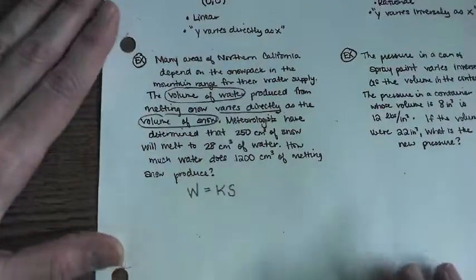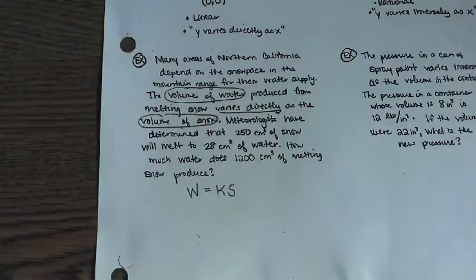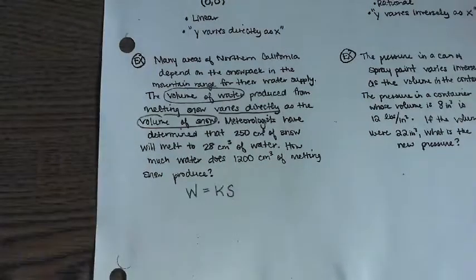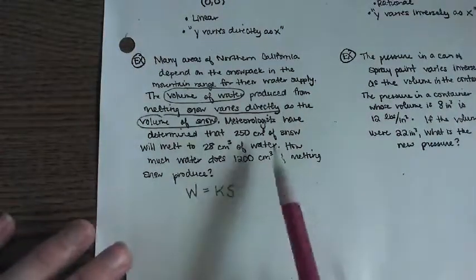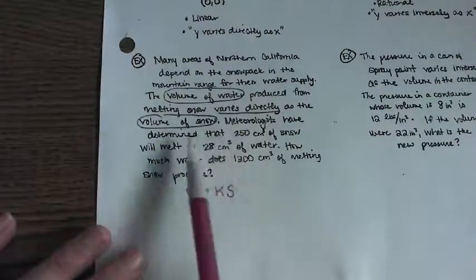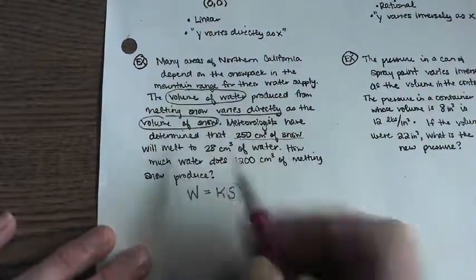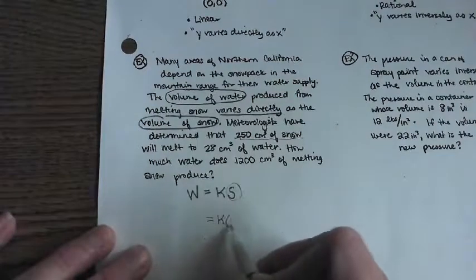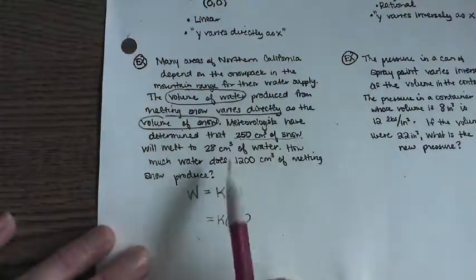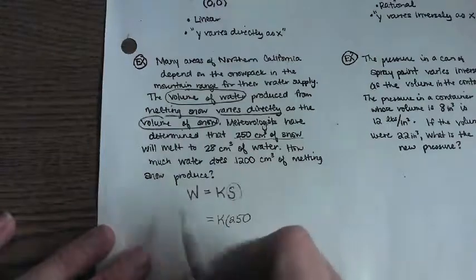So once you're given that, you're always going to be given some exact condition that's going to allow you to find k. And then once we find k, k will remain the same throughout that problem. In this particular case, meteorologists have determined that 250 centimeters of snow, so that's our 250, will melt to 28 cubic centimeters of water.